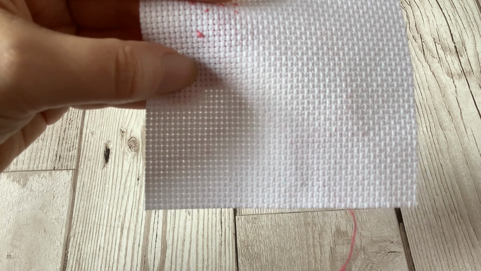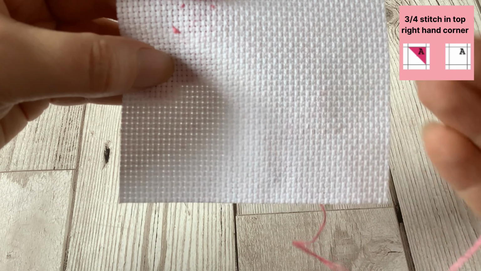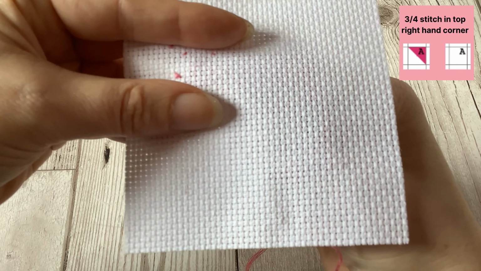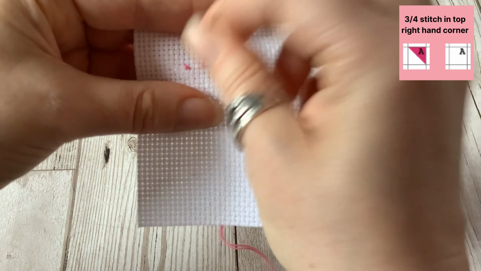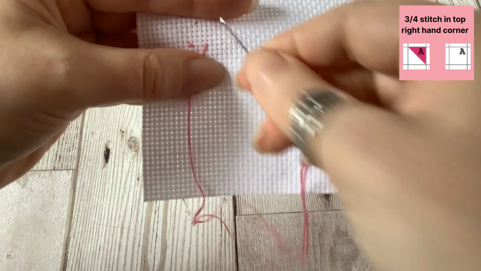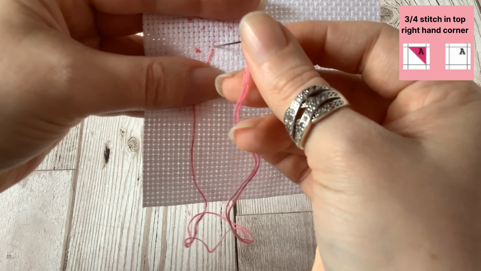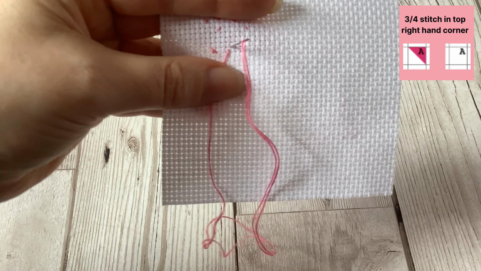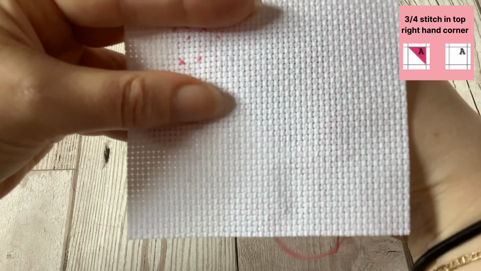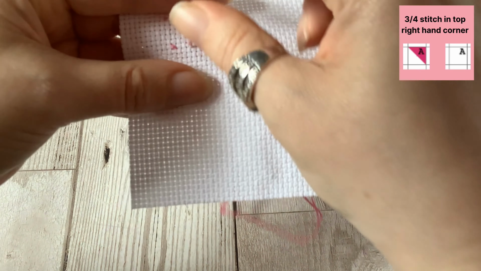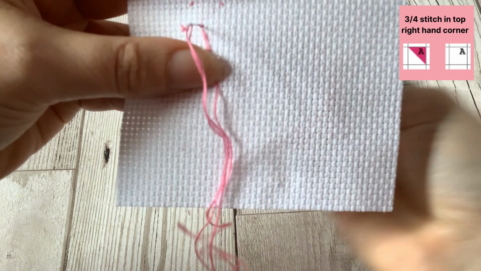Okay, so if we were now doing a 3/4 stitch that was in the top right hand corner of the square, for that I would come up in the middle, like so, and then go down into the top right to form my quarter stitch, and then I would come up in the bottom right and down in the top left to complete the 3/4.